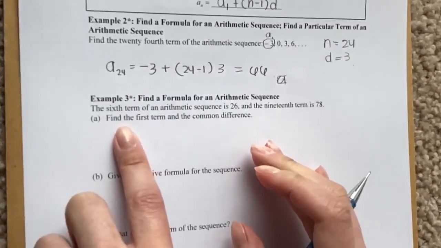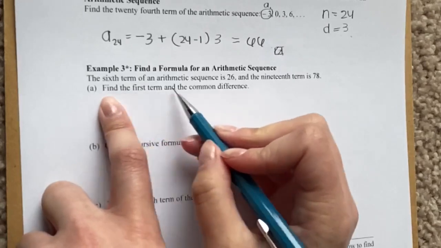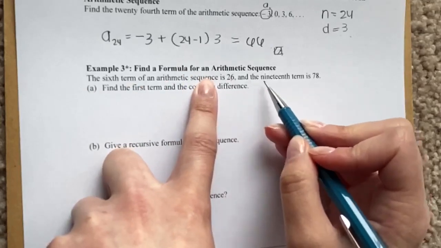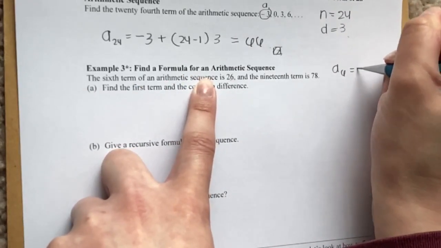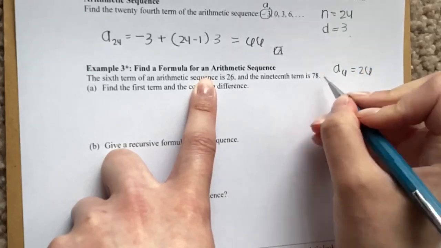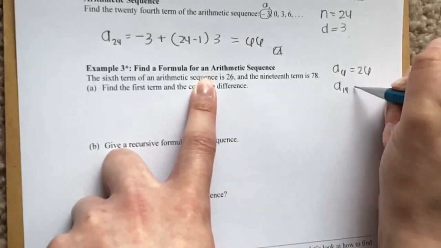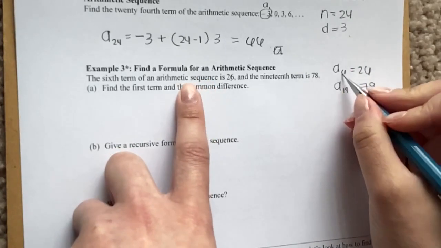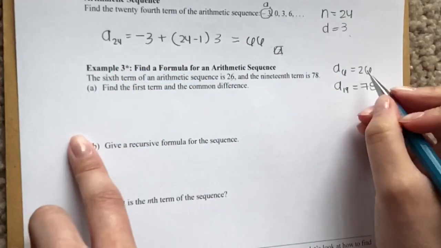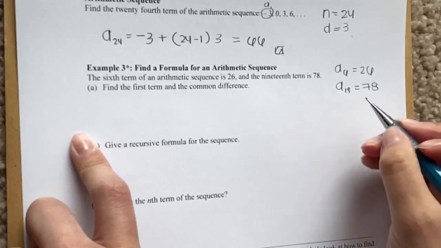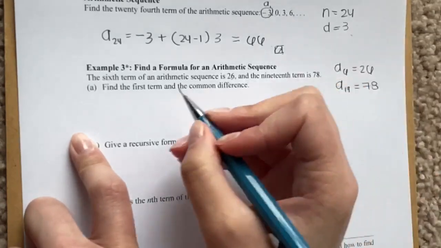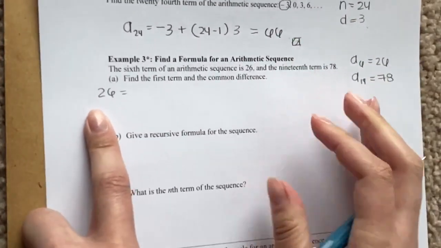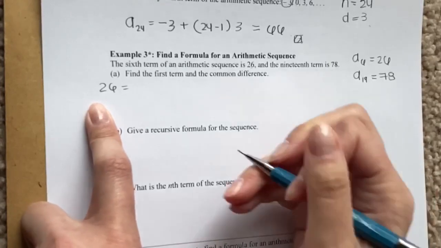Yes? Okay, so for example, what's this? Example 3, they ask you: the sixth term of an arithmetic sequence is 26, so you have that A sub 6 is 26. They tell you that the 19th term is 78, so you have that A sub 19 is 78. What are you going to do with this piece of information? This is basically giving you a system of equations, and that's why we covered systems of equations before.